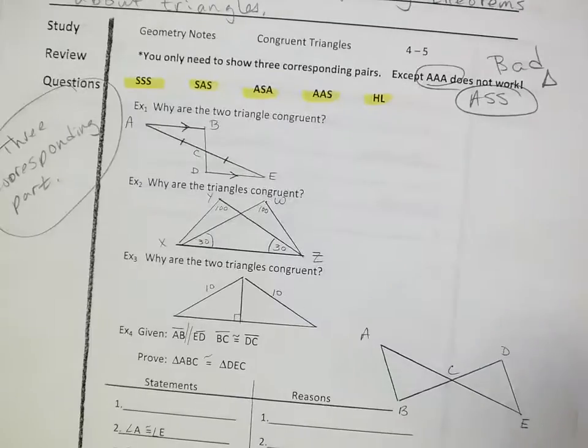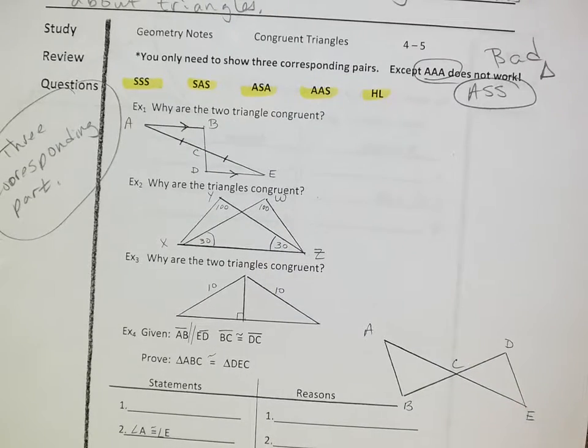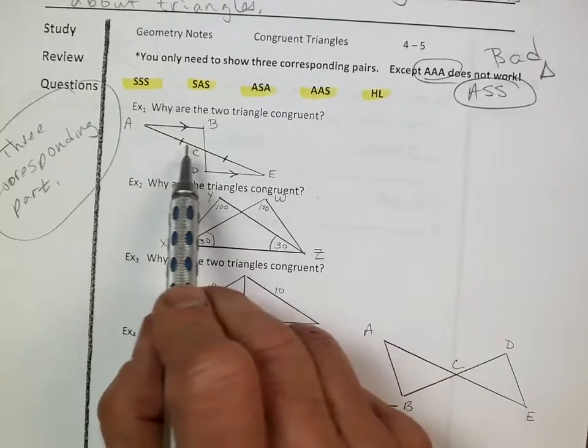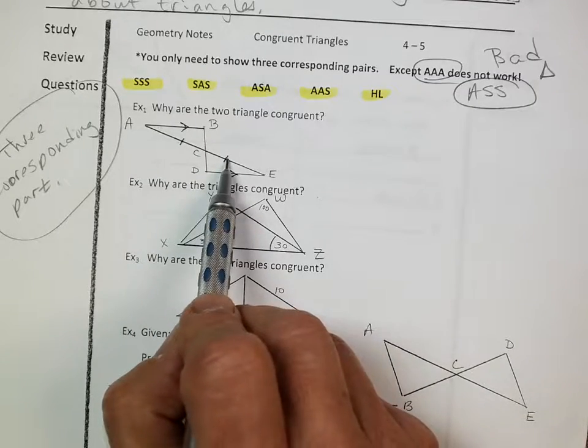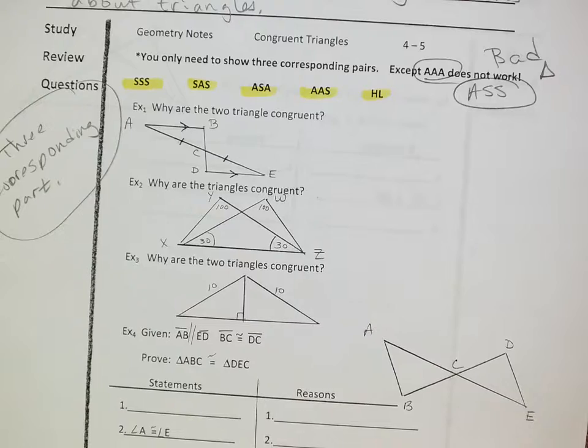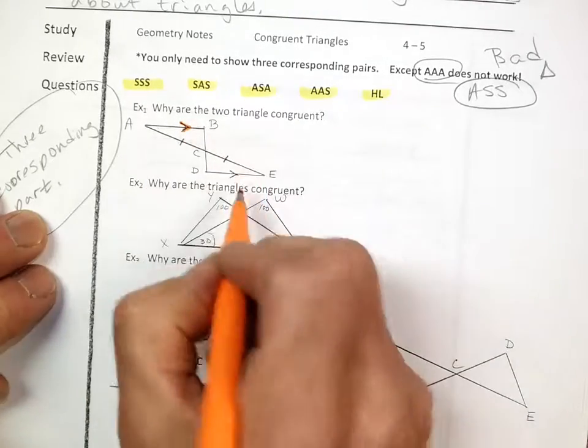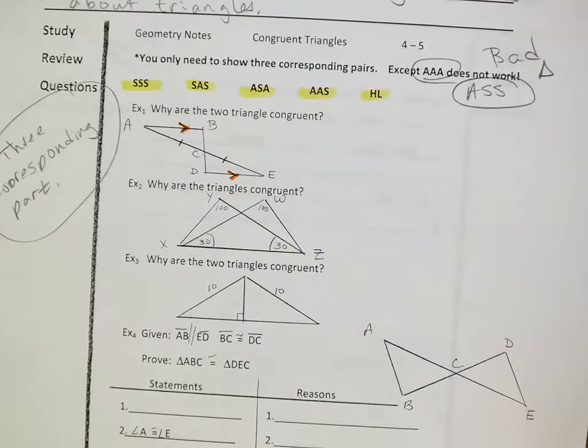So take a look at example 1, and then let's figure out why these two triangles would be congruent. So first of all, right off the bat, I just see a side to a side, right? So I've got that for sure. But I need two more pairs of information. But I've got a hint. These little arrows mean parallel, okay? So there's some more information up there.